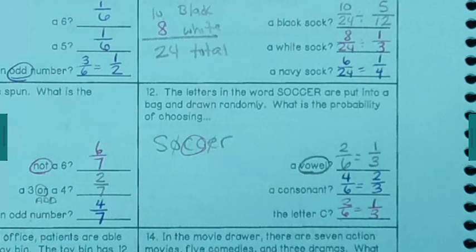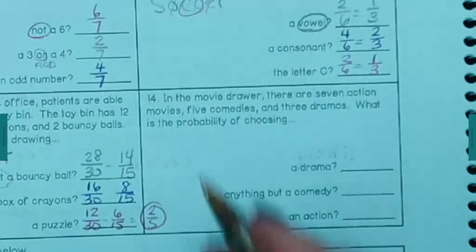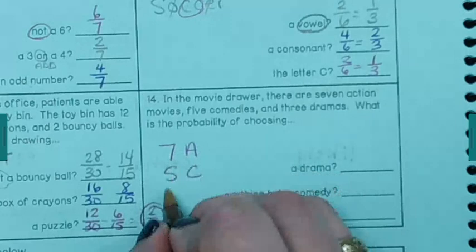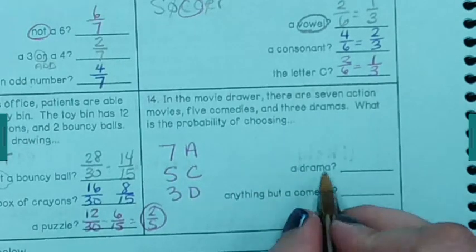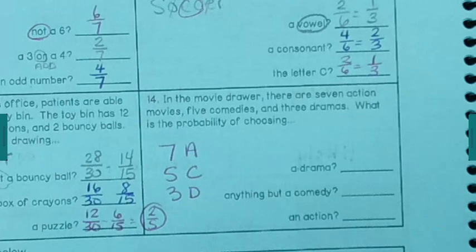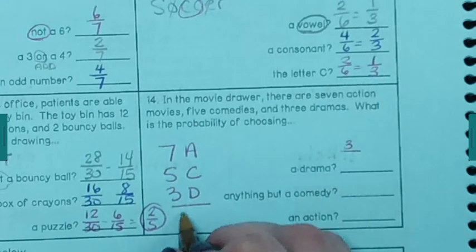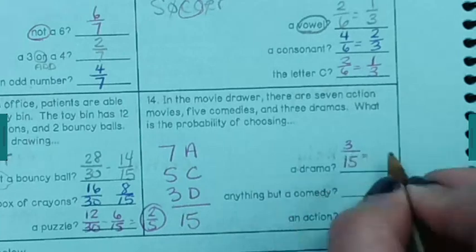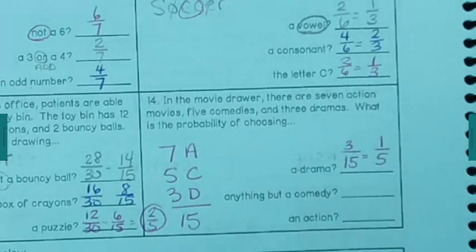All right, almost done. You have a movie drawer. There are 7 action, 5 comedy, and 3 drama. What's the probability of picking a drama? How many are drama? 3 out of what? 15. Good. Which simplifies to be 1/5.